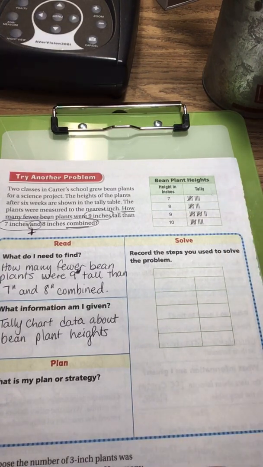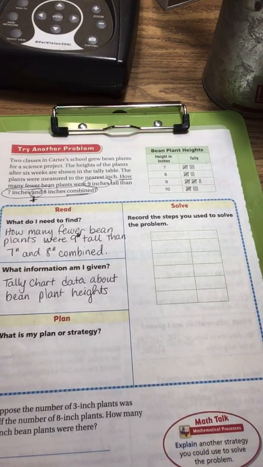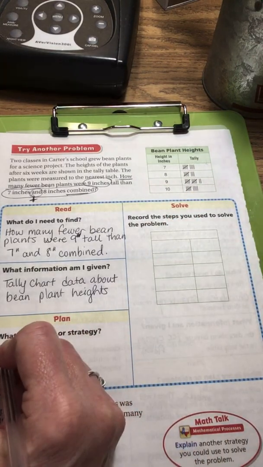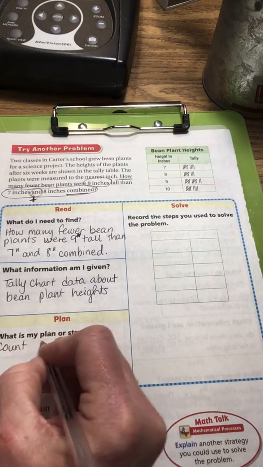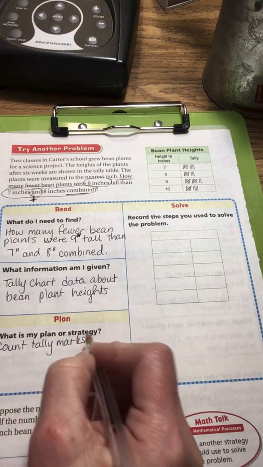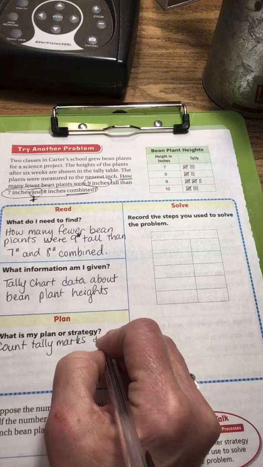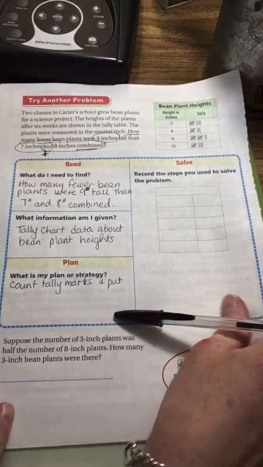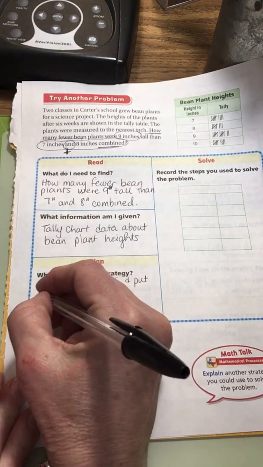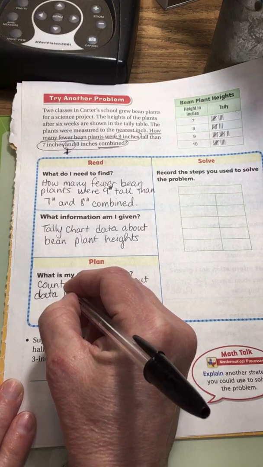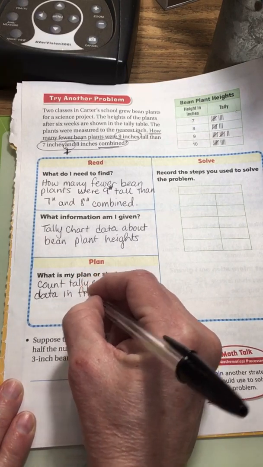Okay, so what is my plan or strategy? So you got to have a plan when you're solving a problem. So what's the first thing we're going to do? The first thing we need to do is we need to count those tally marks, right? So we're going to count tally marks and put the data in the frequency table.